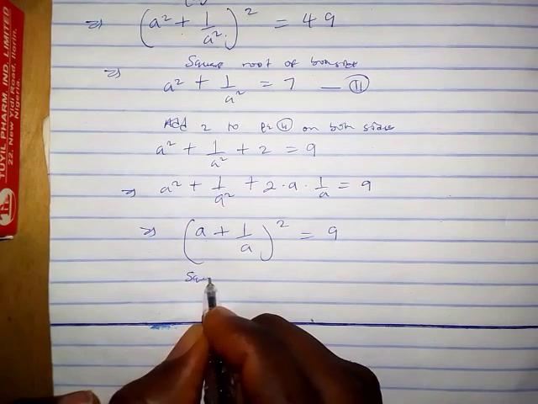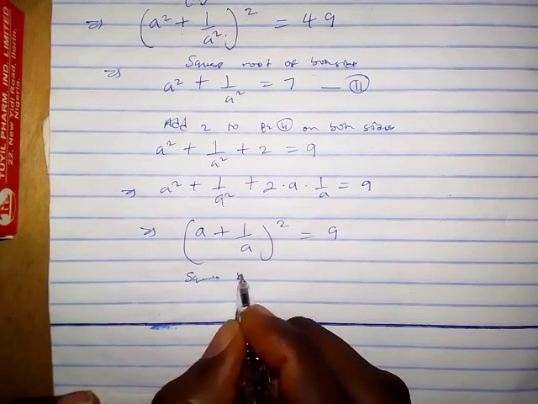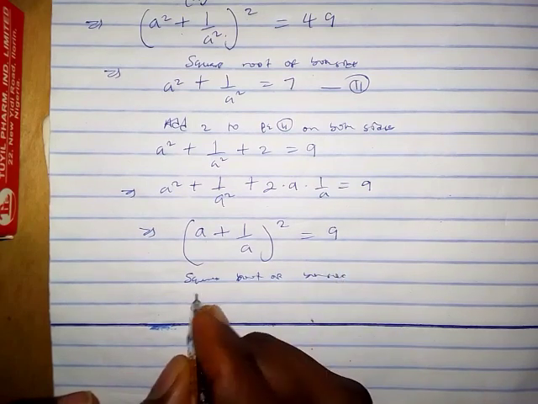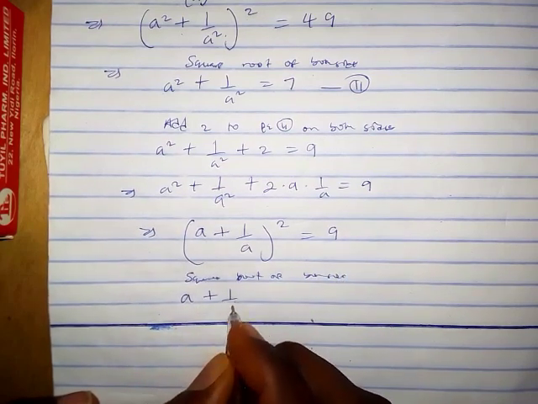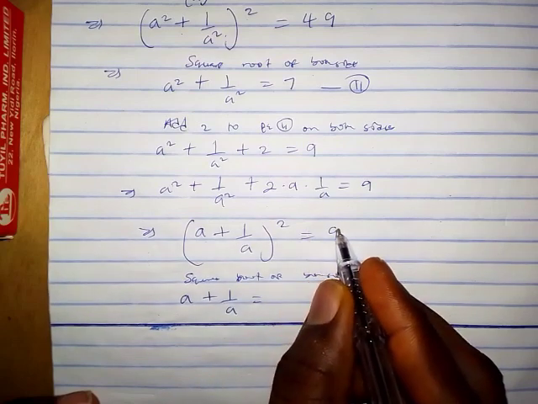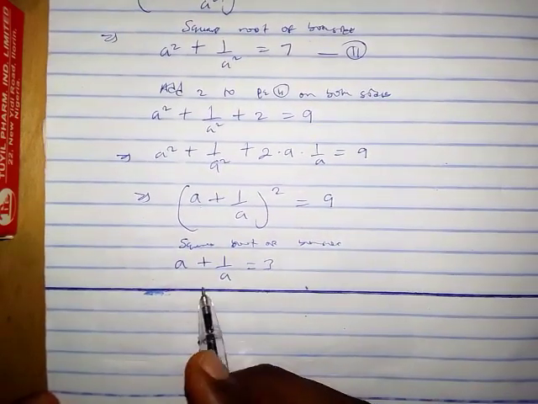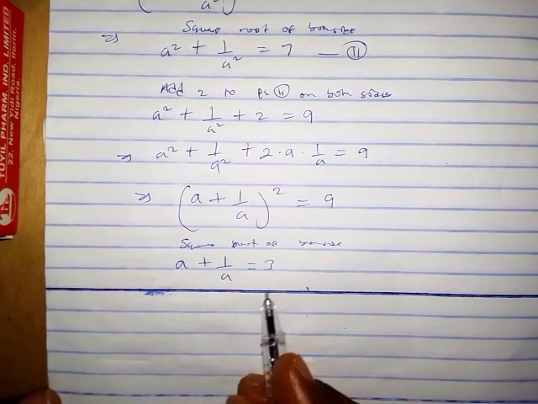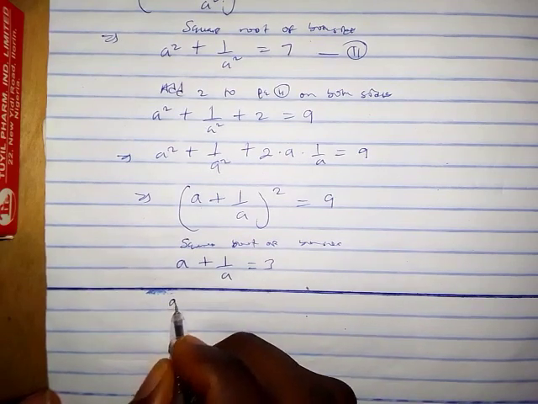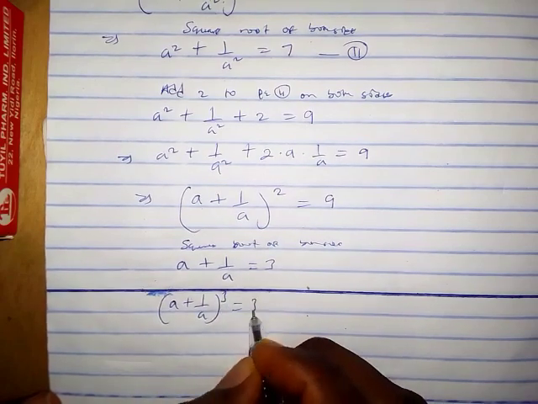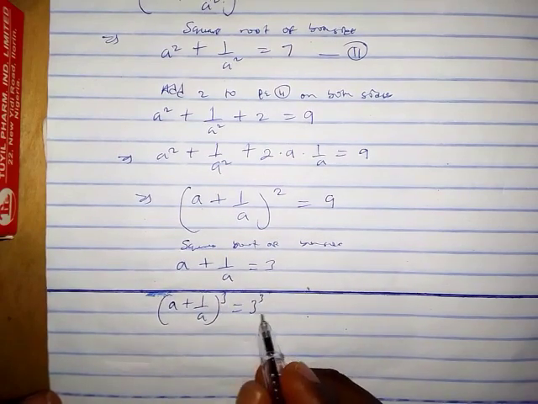So we take square root of both sides again. So we have a plus 1 over a equals square root of 9, that's 3. So in this case, the next thing we are going to do is that we cube both sides. So we have a plus 1 over a all cube equals 3 raised by 3. But 3 raised by 3 is simply 27.